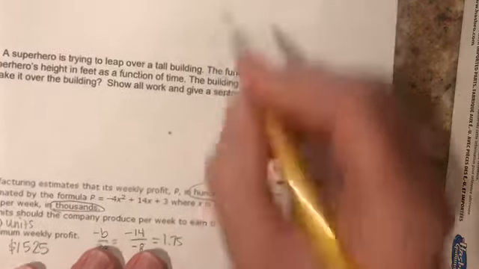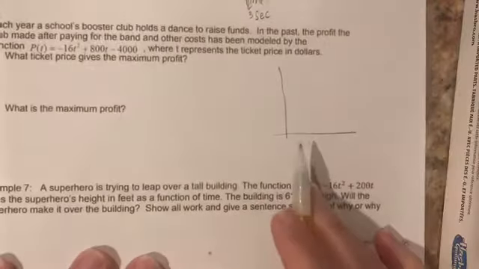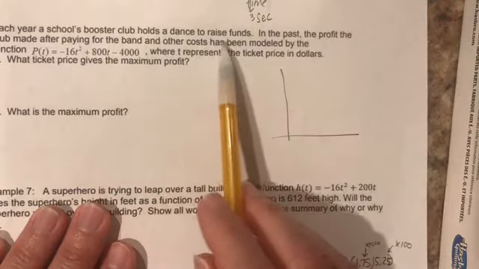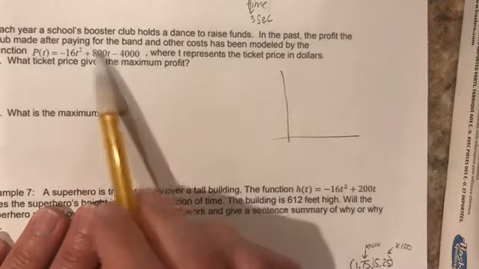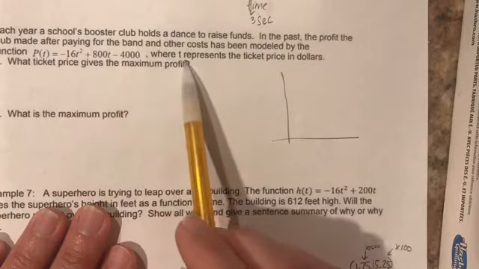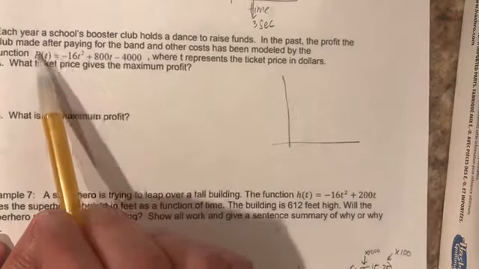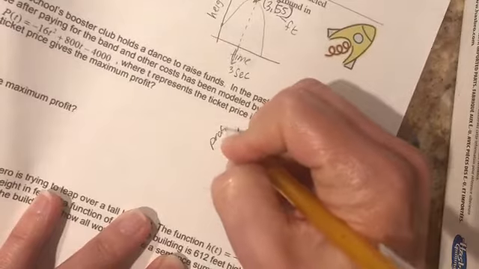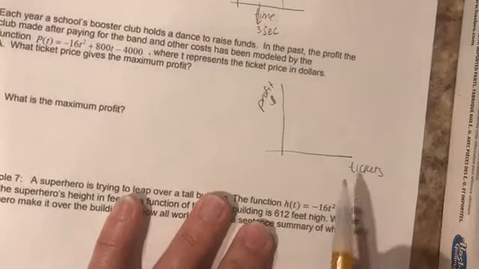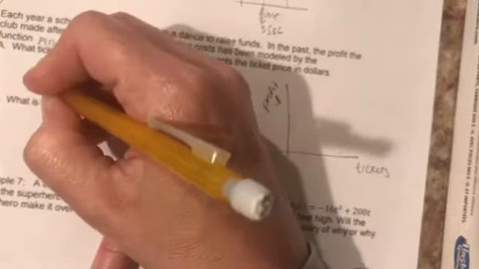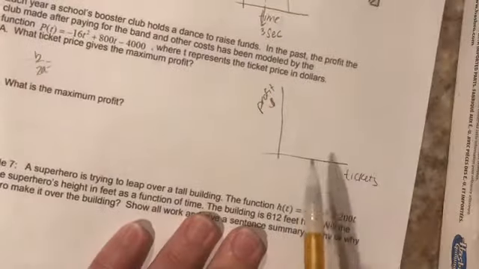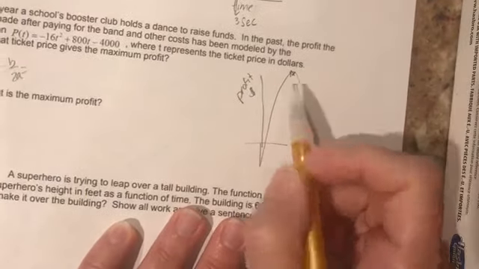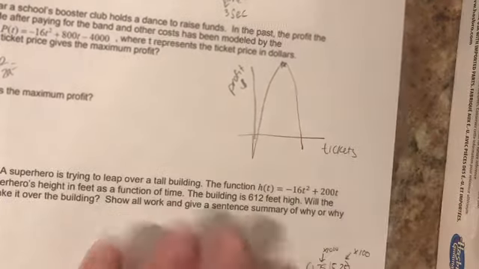So step 1, draw your X and Y axis. I'm going to get this started for you, but I want you to do it on your own. Each year, the school's booster club holds a dance to raise funds. Profit they've made after paying the band and others has been modeled where T is tickets. So T is tickets and P is profits. So tickets is here and profit, which means how much money they earn, is here. And again, do your negative b over 2a. And they want to know how many tickets they should sell, and they also want to know what that cost would be. So you're going to use both answers, but get them in the right spot.